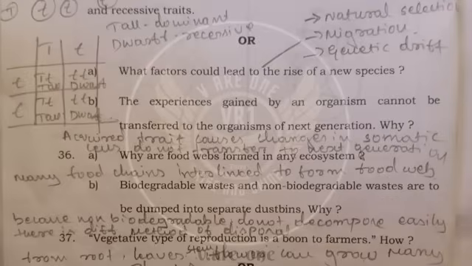B, the experiences gained by an organism cannot be transferred to the organism of the next generation. Why? The experiences gained by an organism are examples of acquired traits, and these traits cause changes in the body cells, and they do not transfer from one generation to the next. The changes which occur only in reproductive cells can be carried from one generation to another.